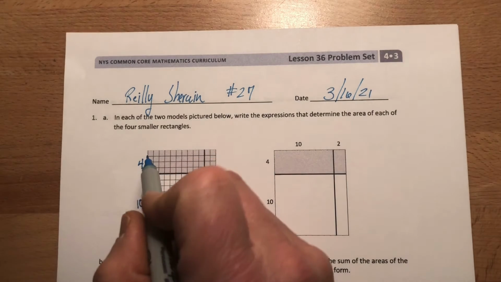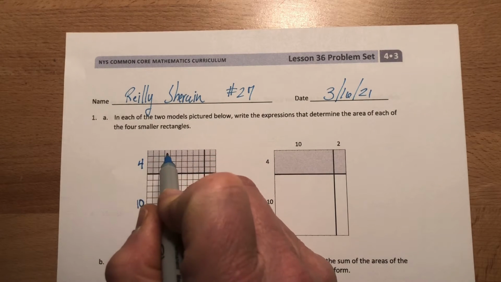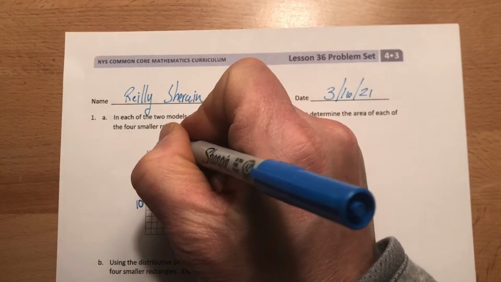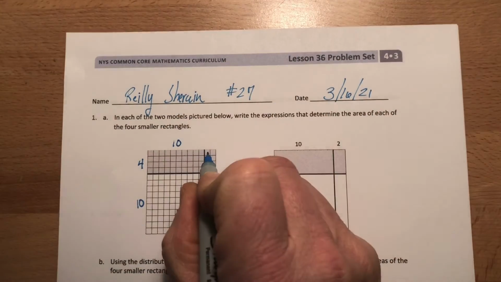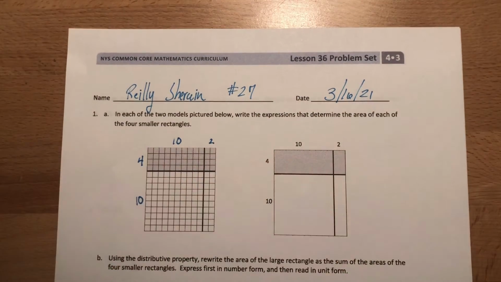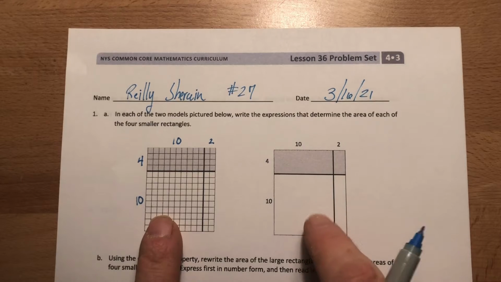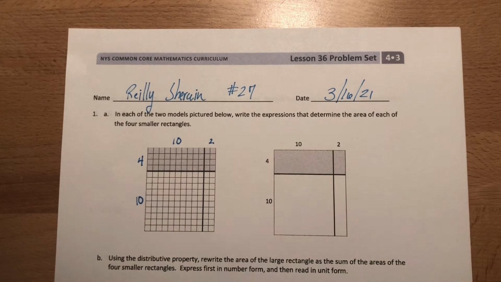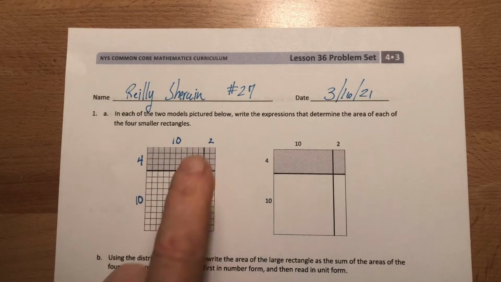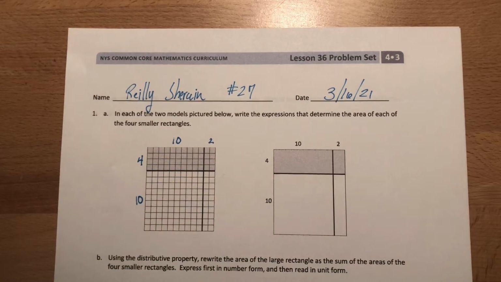Now I'm going to go across the top. 1, 2, 3, 4, 5, 6, 7, 8, 9, 10, right? So there's 10 there. And then here I see 1, 2 columns. Put those together, you'd see 12. And you can see here it's the same exact rectangle over here. Okay? Now what we're going to do is put in the expressions to show all of these things here, okay?